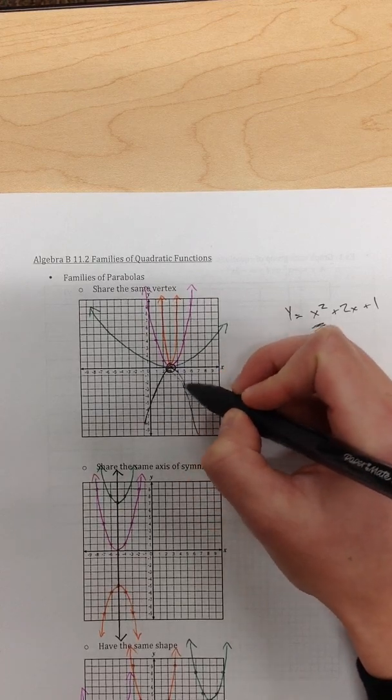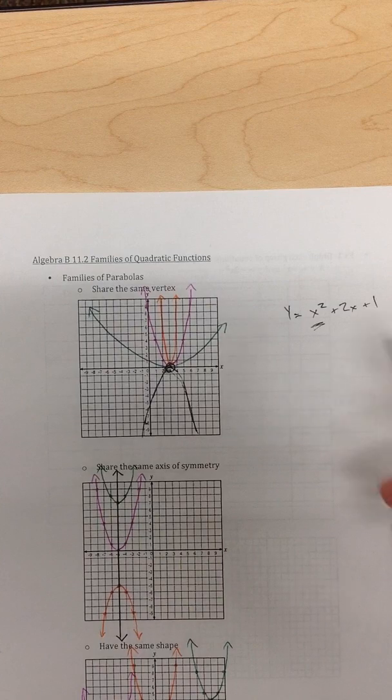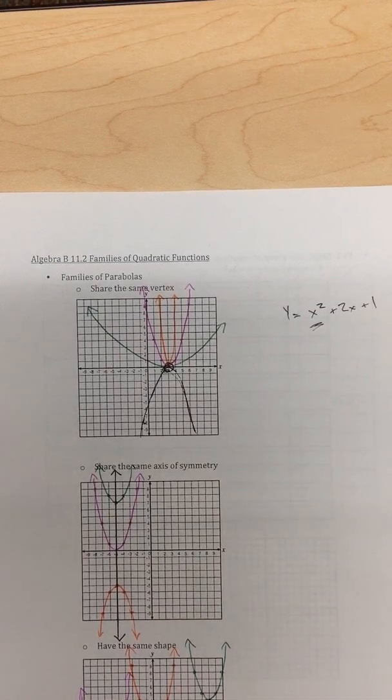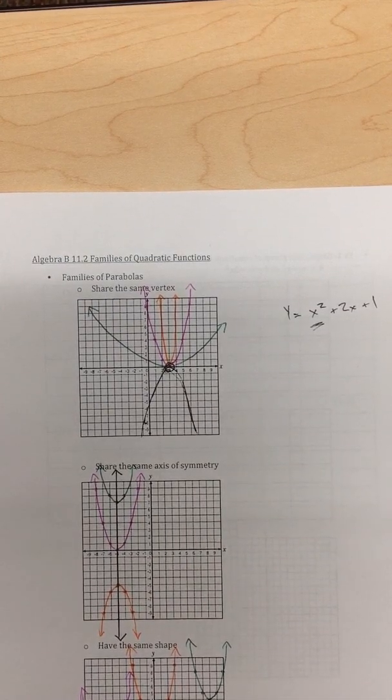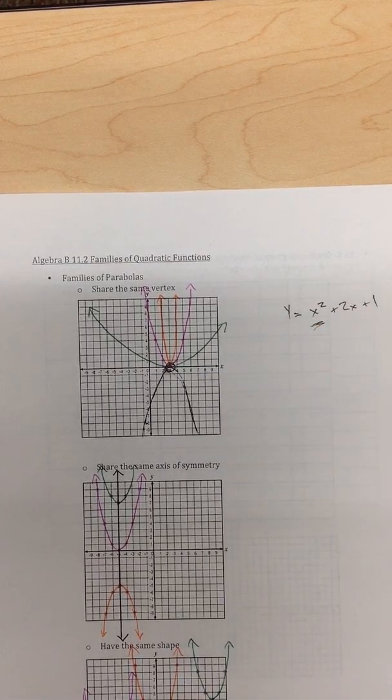Now you could also have one going that way. That's a horrible line there. You could also have one going that way where the top or the maximum would be that same point there. But those would all be a family because they all have the same vertex. Their high and low is all at the same exact spot.